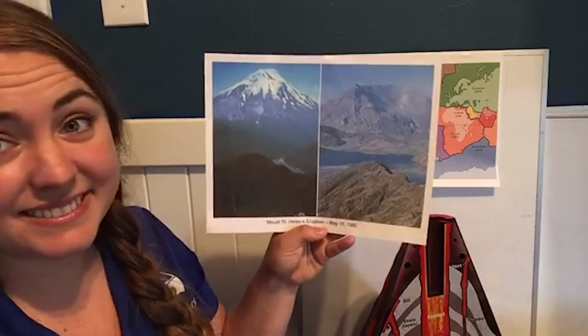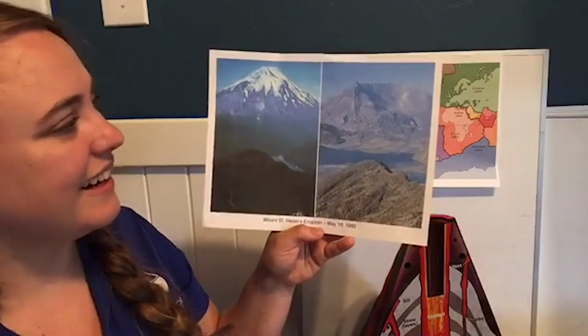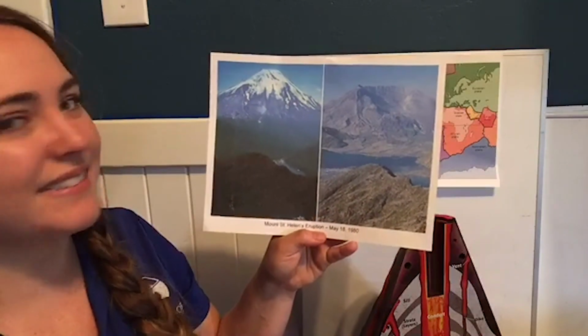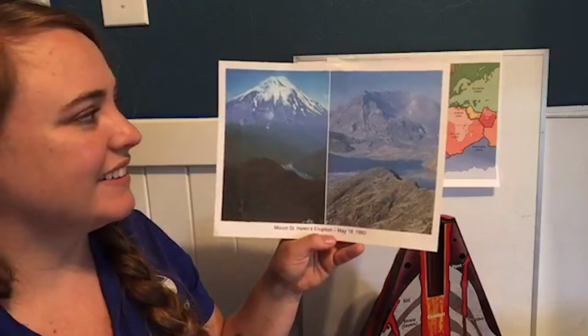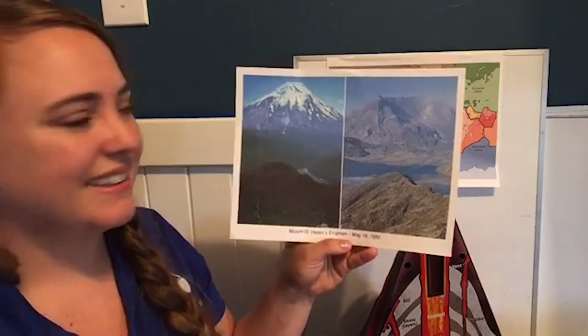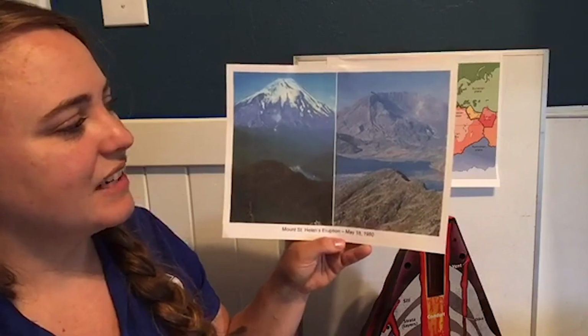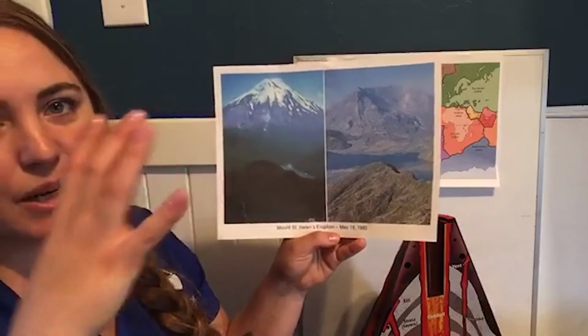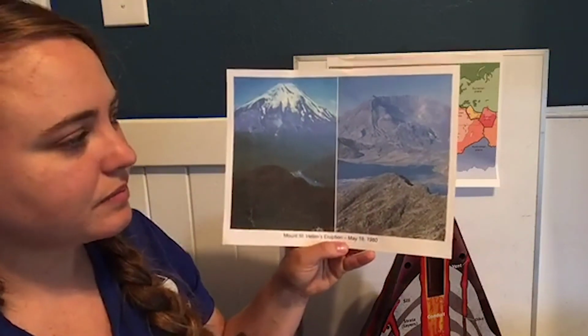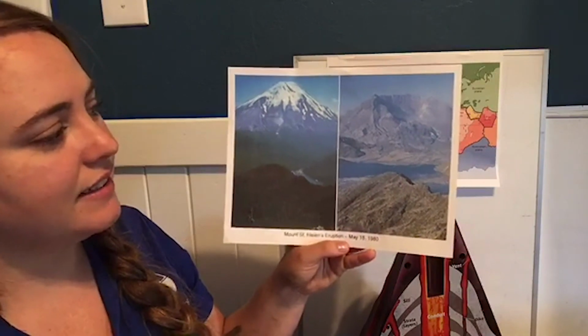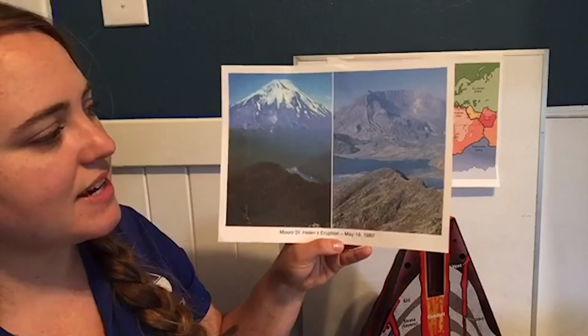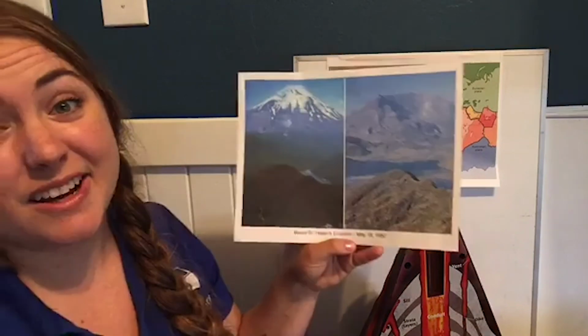Now, luckily, there were scientists out on Mount St. Helens, and they could predict this. They noticed, I think it was back in March, that a steam eruption had occurred, and then they're keeping track, noticing a bulge getting bigger and bigger. So, unfortunately, there's definitely a loss of life associated with this event, but it could have been a lot worse.